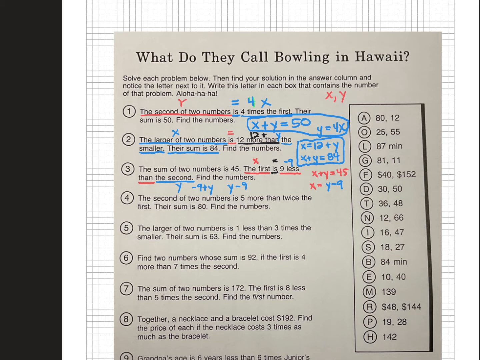9 less than is kind of a weird one. You wouldn't say 9 minus y. That's y less than 9. So it's actually y minus 9. So there's our two equations.